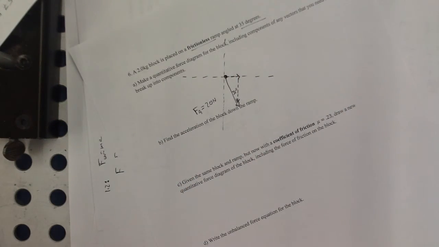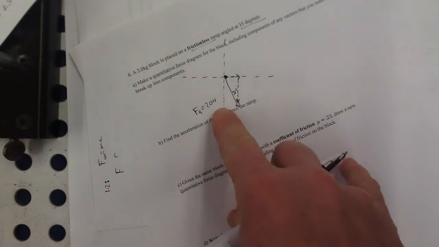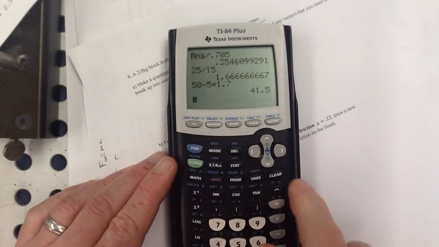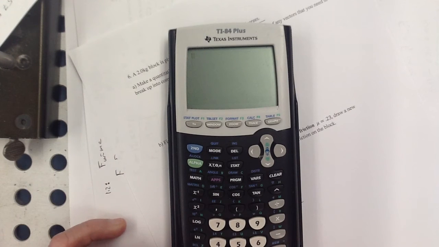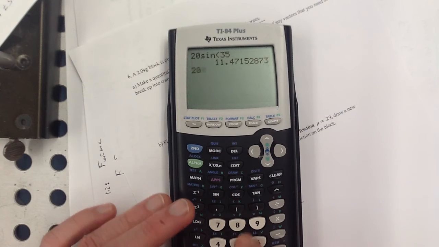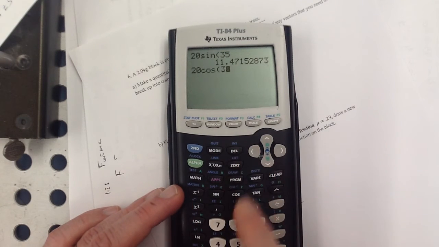Make sure my calculator's in degree mode. It is. And then I'm going to do 20 sine 35 and 20 cosine 35.